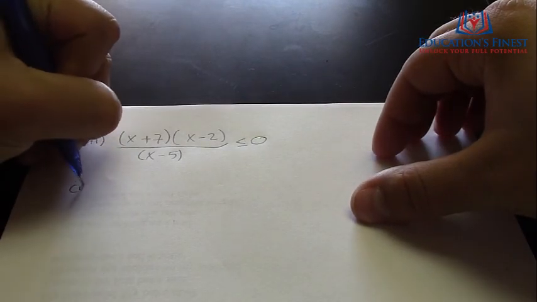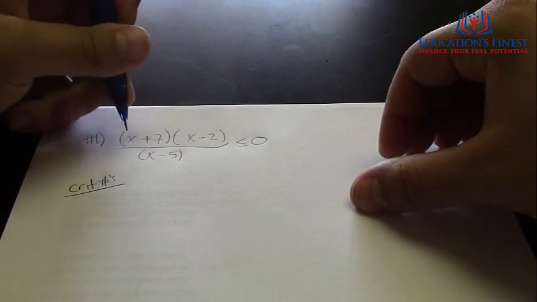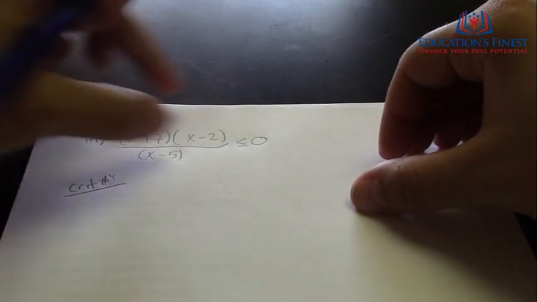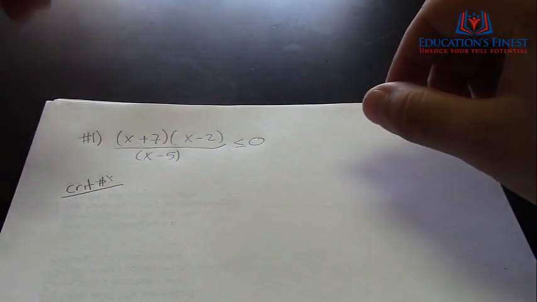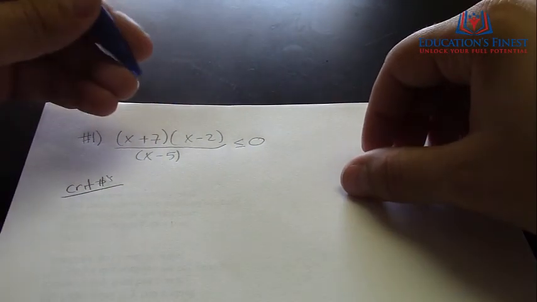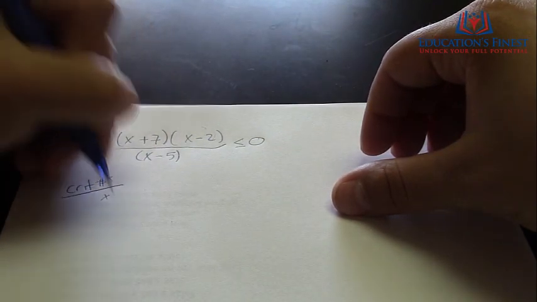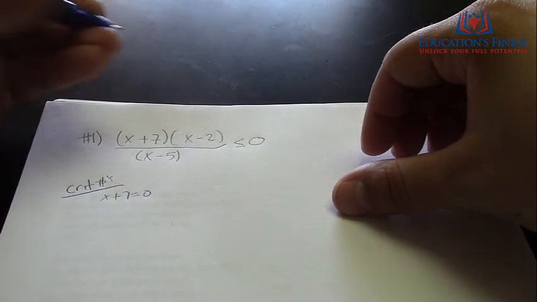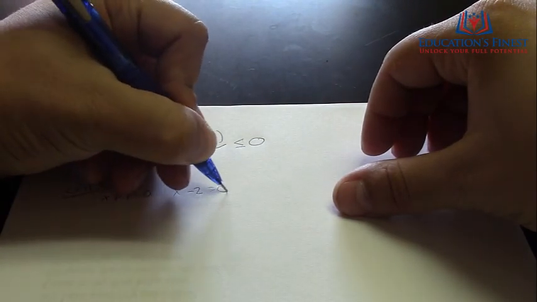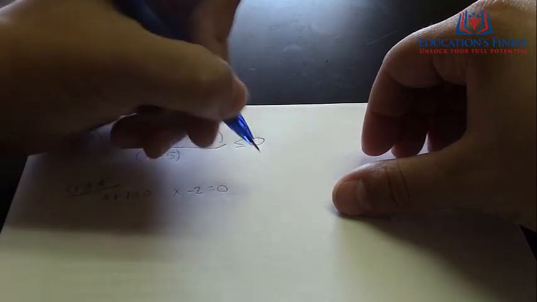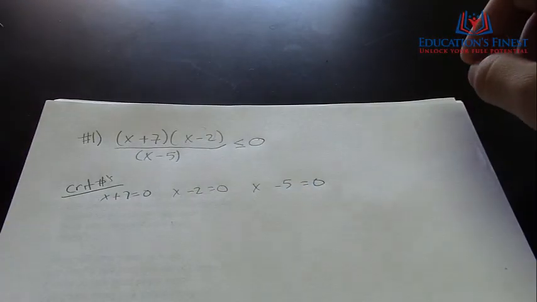How you do that, as long as this is factored, and in this case everything is factored here, is you take each one of these factors and set it to 0. So x + 7 = 0, x - 2 = 0, and x - 5 = 0.